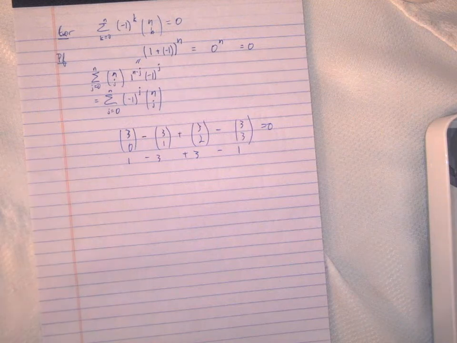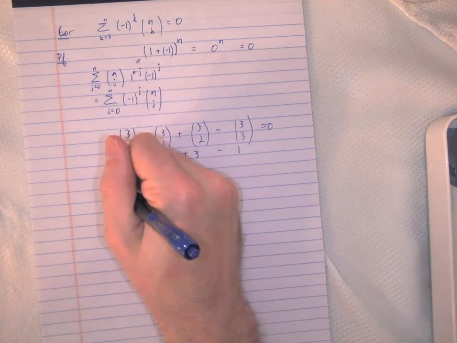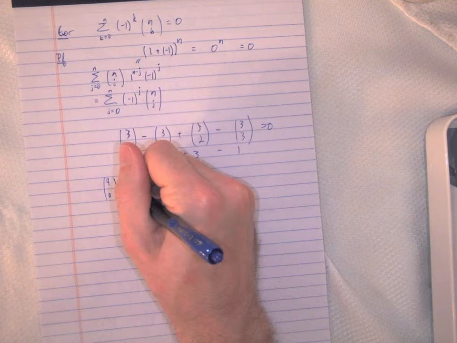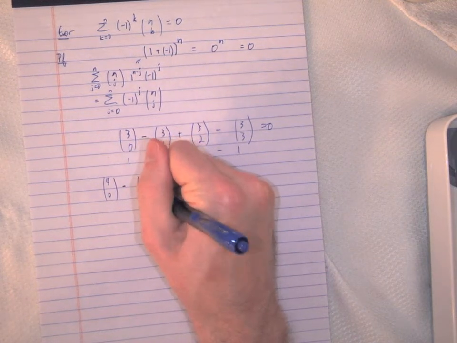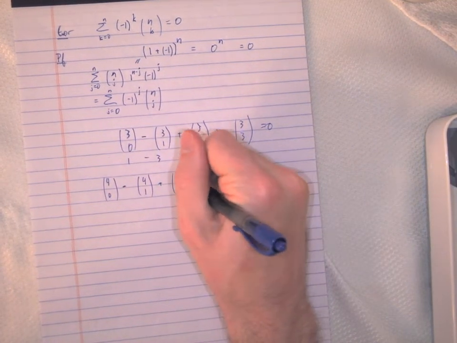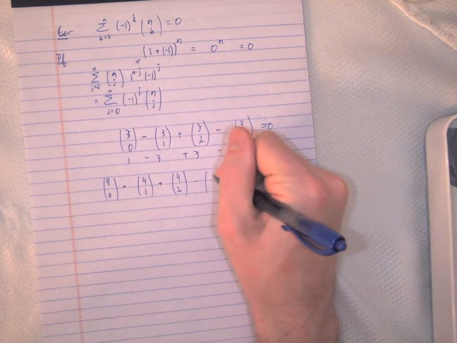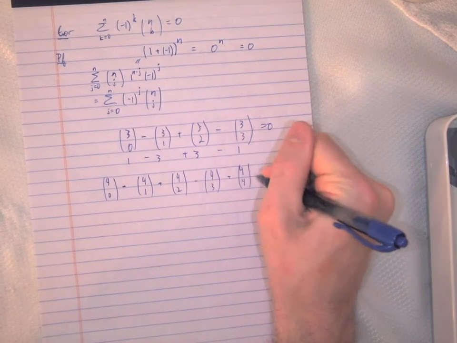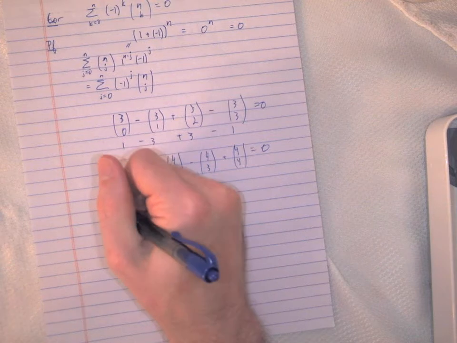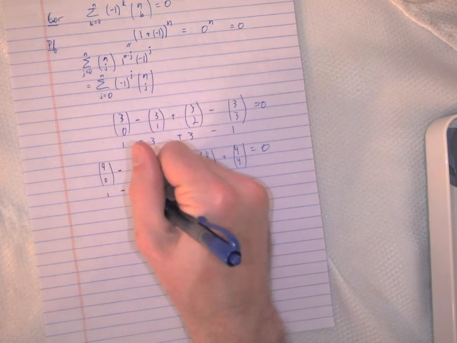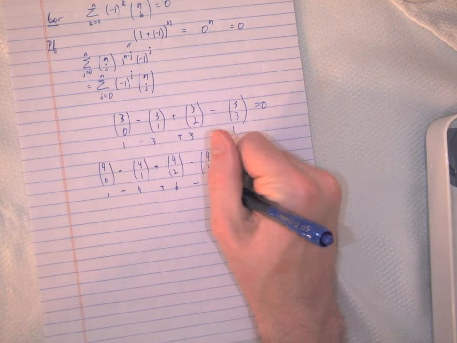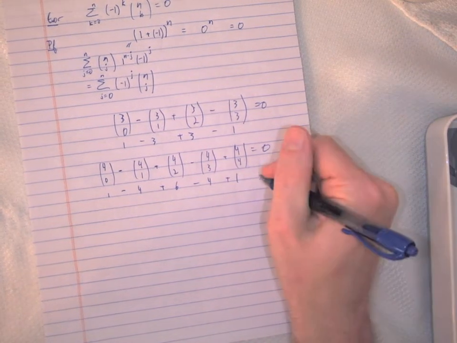If we do quartics, then it looks like 4 choose 0 minus 4 choose 1 plus 4 choose 2 minus 4 choose 3 plus 4 choose 4 is equal to 0. And here, this is going to be 1 minus 4 plus 6 minus 4 plus 1. It's going to be equal to 0.